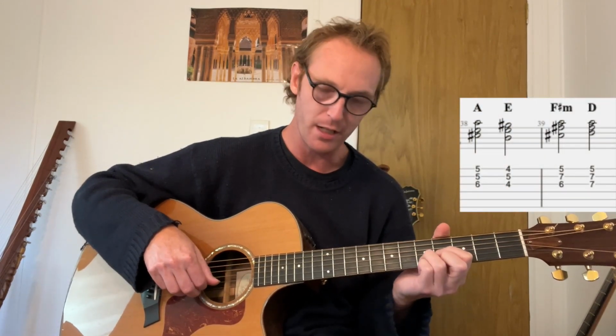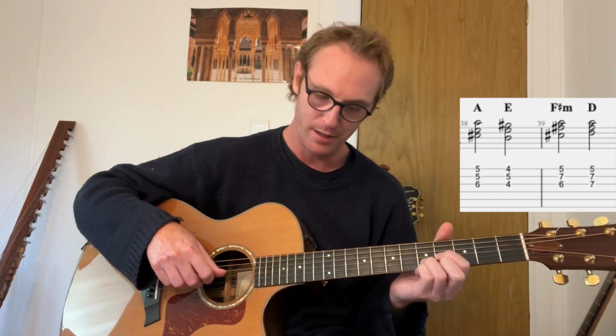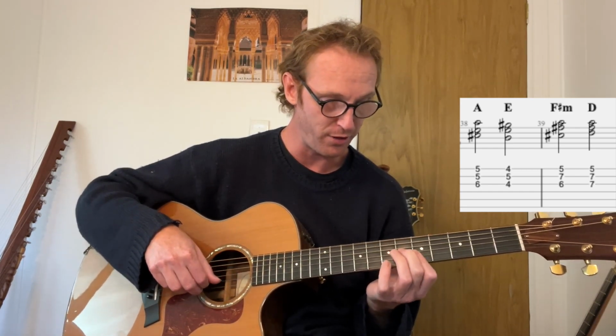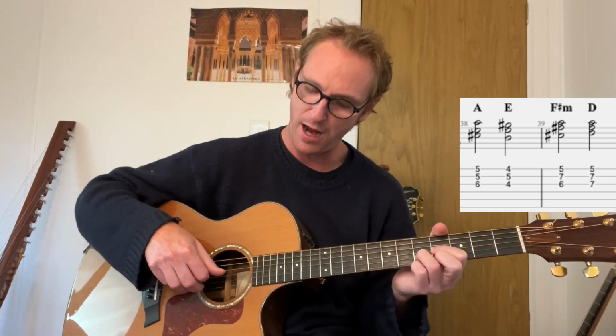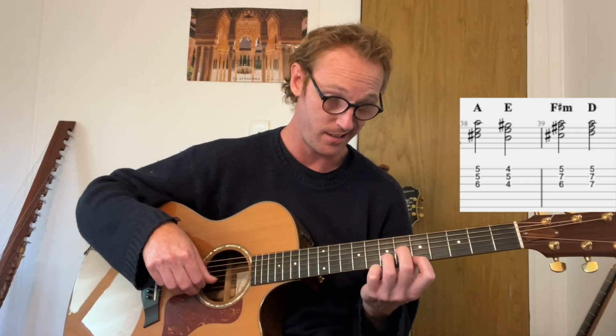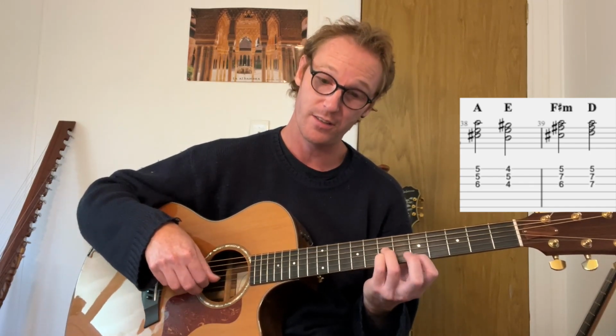The 5 chord would be D shape. And the 4 chord would be A shape. 7, 7, 5. So 6, 5, 5, 4, 5, 4. And then for the 6 chord, sorry, I forgot to say that. 6, 7, 5, 7, 7, 5.